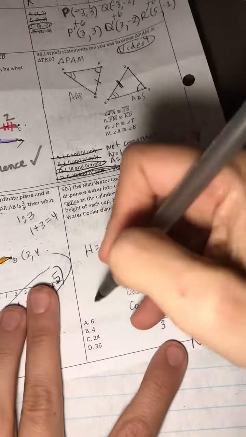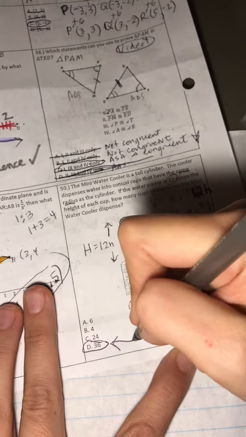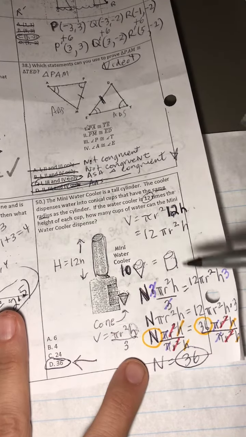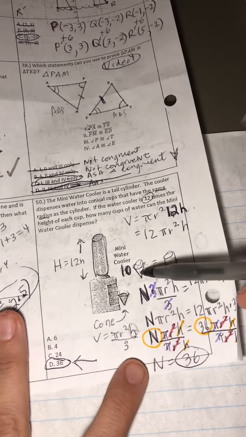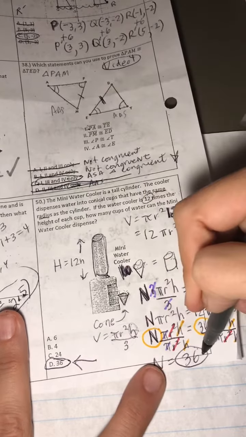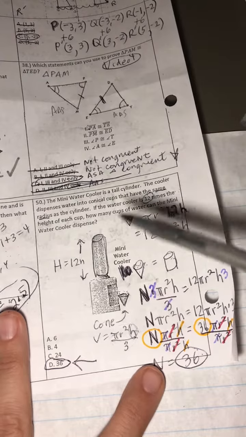And that's one of the answers. If you have time left on the test, you can plug this in and double check your answer. So N was not 10, it was 36, but you can plug it back in and double check.